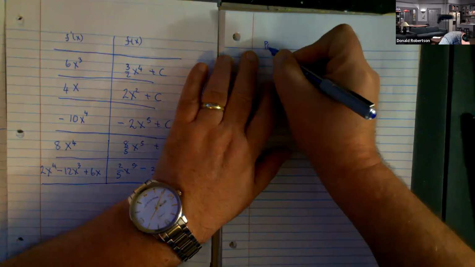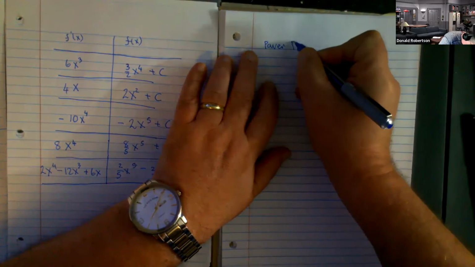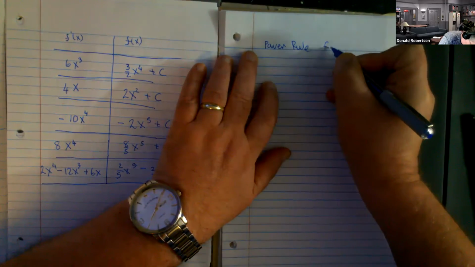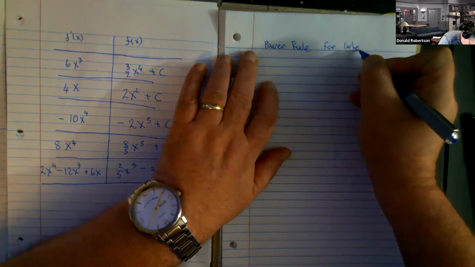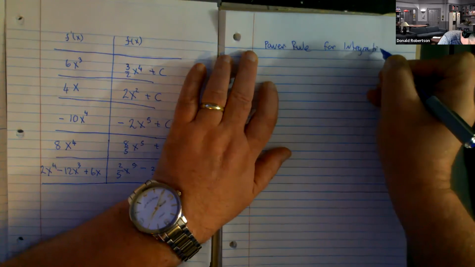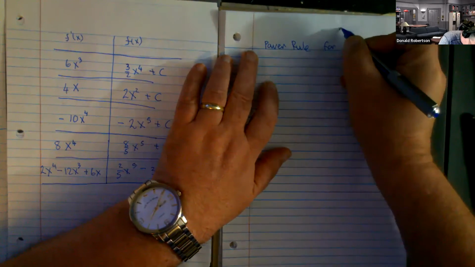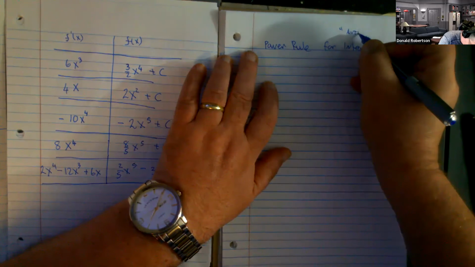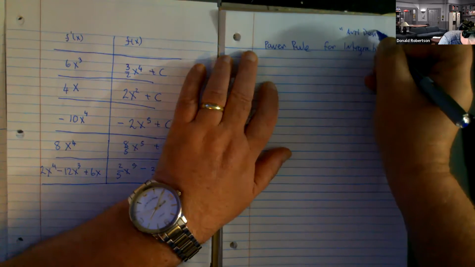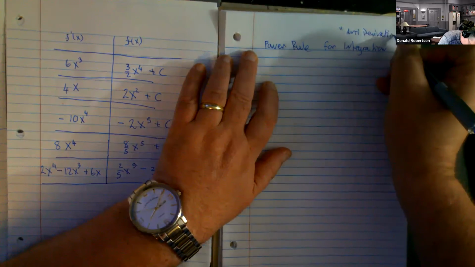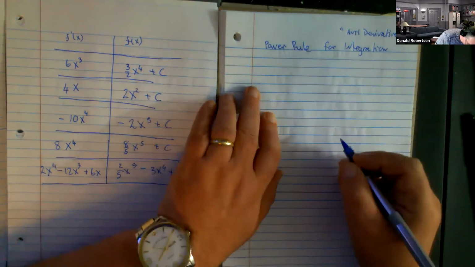And there's a name for that rule that you just described to us. It's called the power rule for integration. And I just want you to remember integration is just another name for antiderivative. So what does the power rule say?